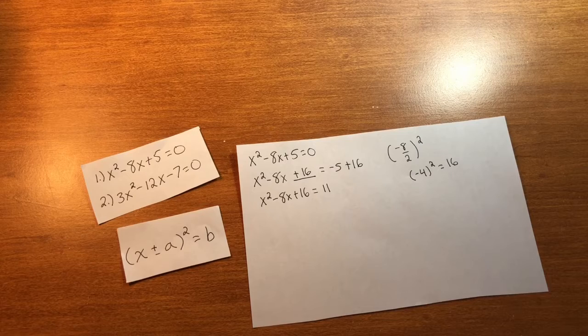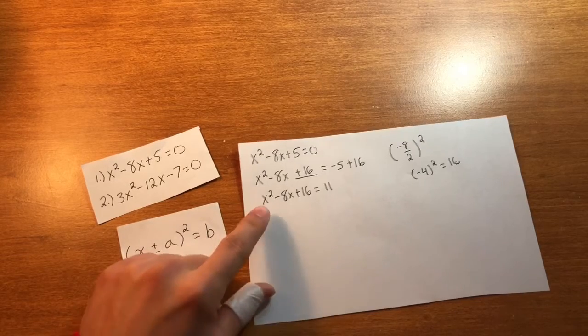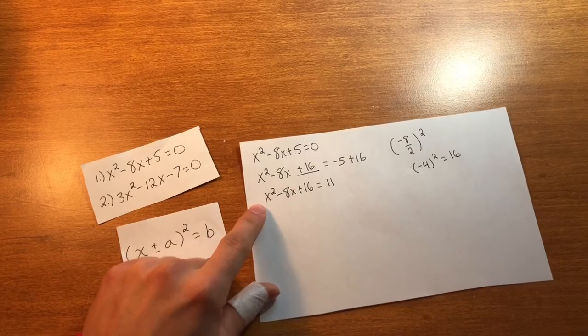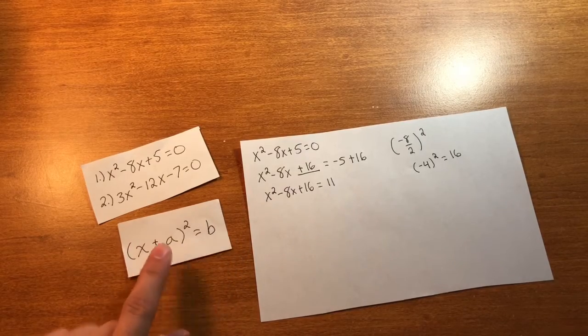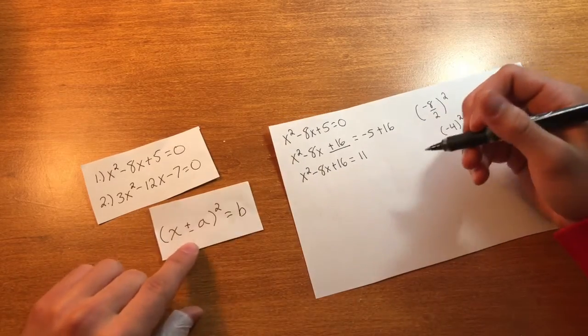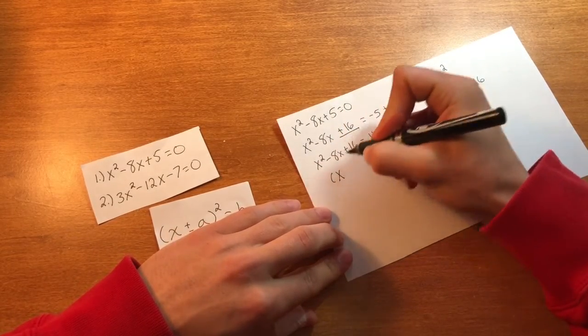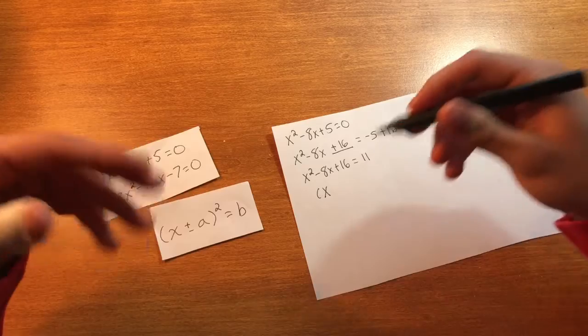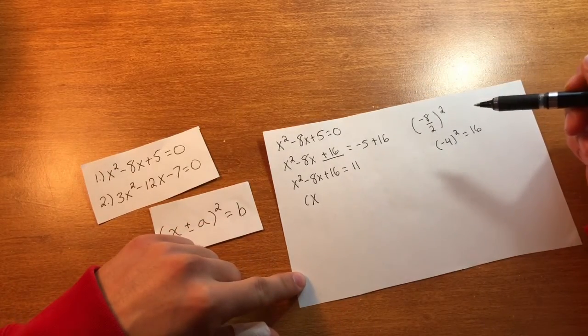Okay, so now I'm going to want to write it in this form now, right? Because this is a perfect square trinomial. So now I'm going to be able to write it in this form. But what is a going to be? Well, let's see. I'm going to have x plus or minus some number, squared, equal to some constant. Well, we have our constant over here. But what's going to be our number here?